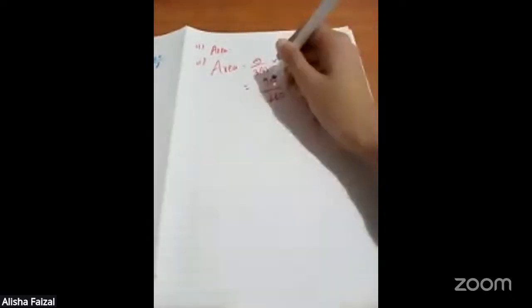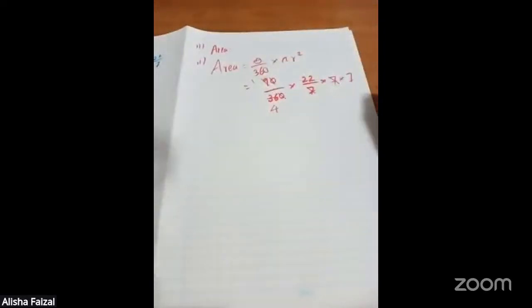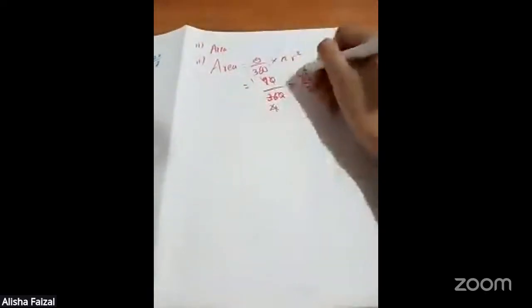Okay, right. So you can cut the zeros. There is up and down, you can cut the 7 also. How many 9s are there in 36? 4. Then we can cancel this also. You can divide this by 2, 11.